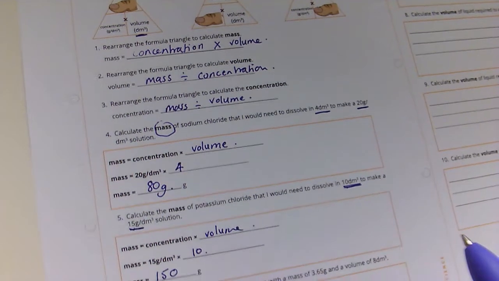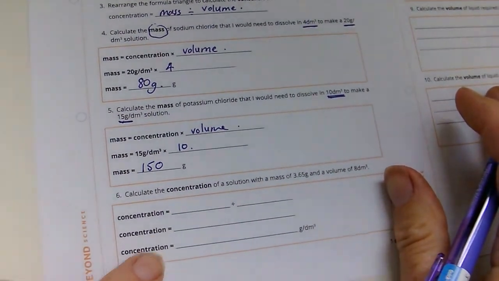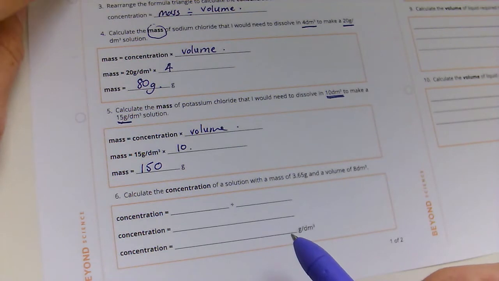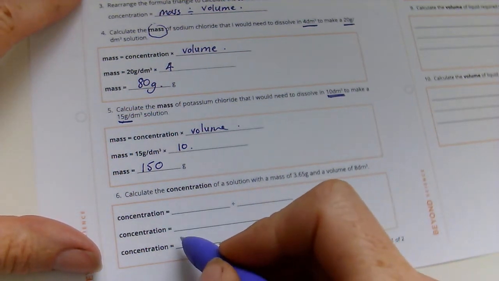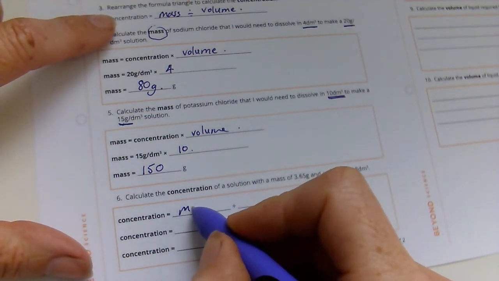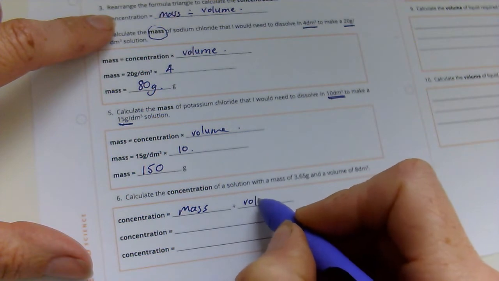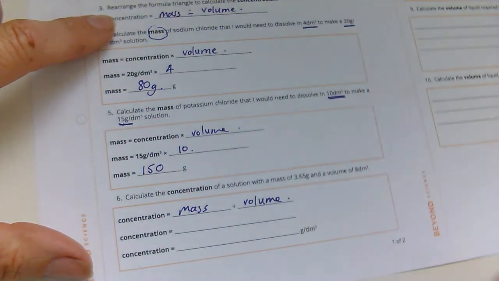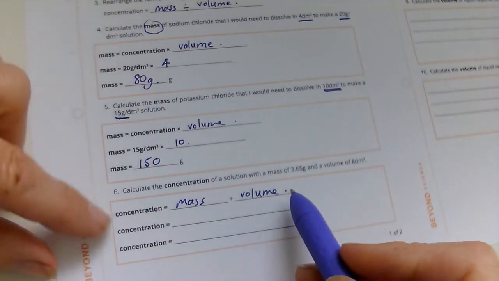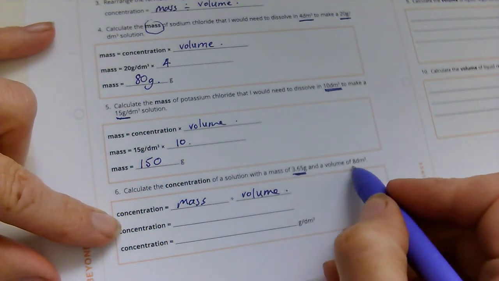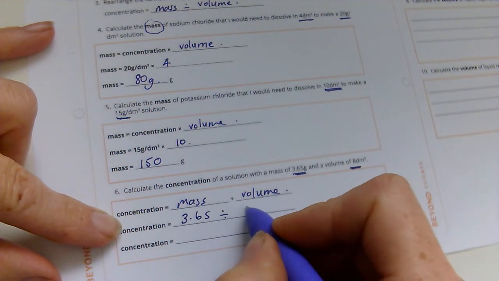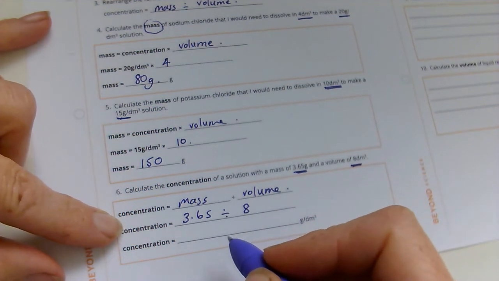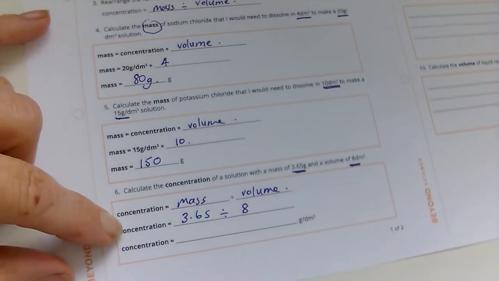The third one, this time I'm looking at the concentration, so I need to go up and see that I'm using a different version. So I do a different calculation this time. Concentration is mass divided by volume. Now it's really important you get these the right way around, otherwise your answer won't make any sense. So we've got a mass of 3.65 and a volume of 8. So it's going to be 3.65 divided by 8, which is going to give me, I've lost my calculator.